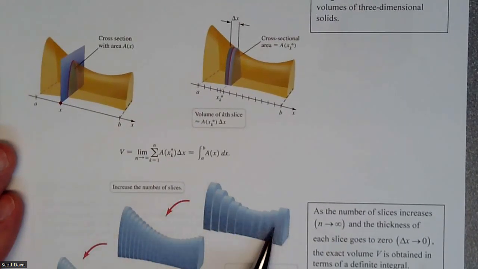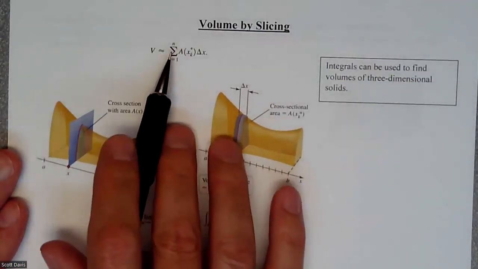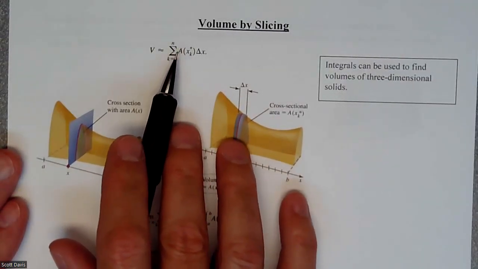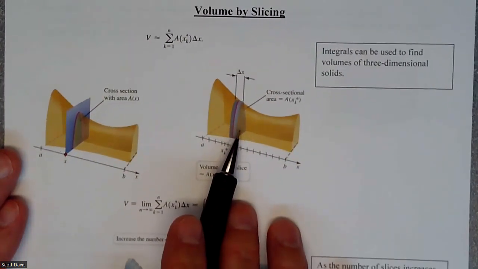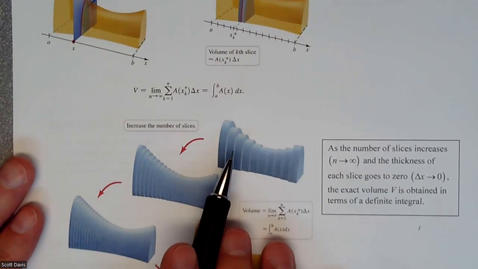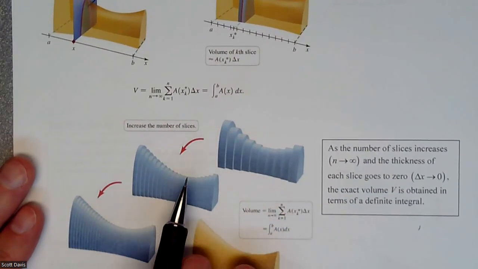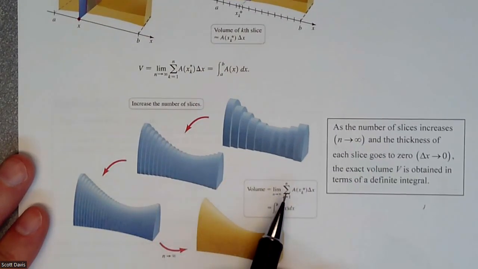And we can add all those volumes together, but it gives us an approximation. So we do have a summation going on, and we're going to find a bunch of different areas. We're going to be adding a bunch of these little slice areas together, these smaller volumes. But we want to be as precise as possible. So to be more precise, we have to cut more slices and more slices. And so eventually we're going to turn this into a limit.